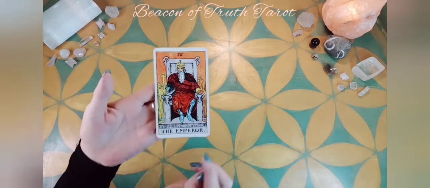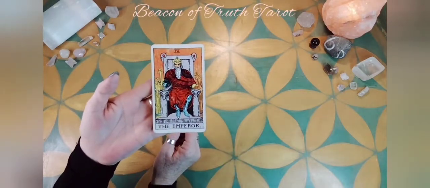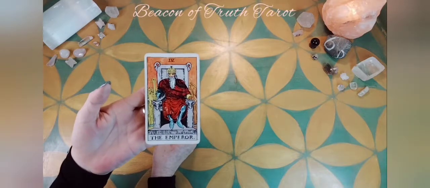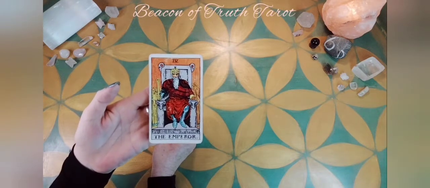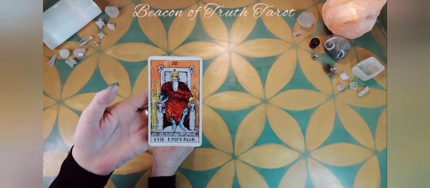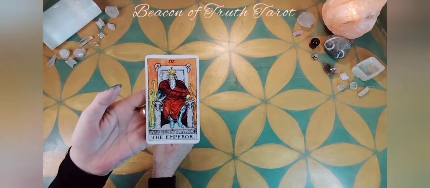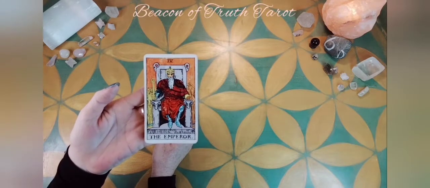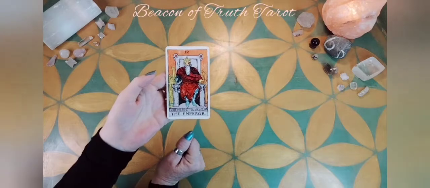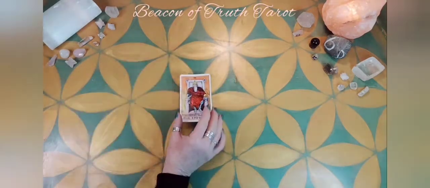So I think these are goats, not rams. Goats represent Capricorn. Saturn is the ruler of Capricorn. Saturn is the control on us, and the Emperor is the control card. But there's one more reason, and the main reason, why I think the Emperor is Capricorn.